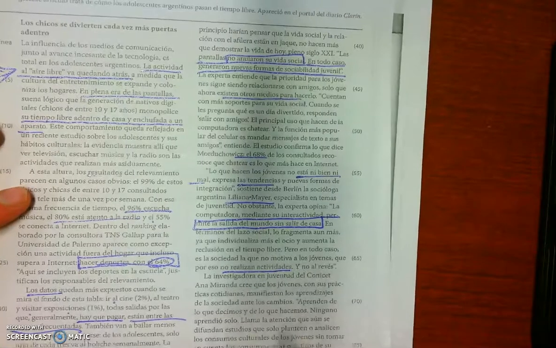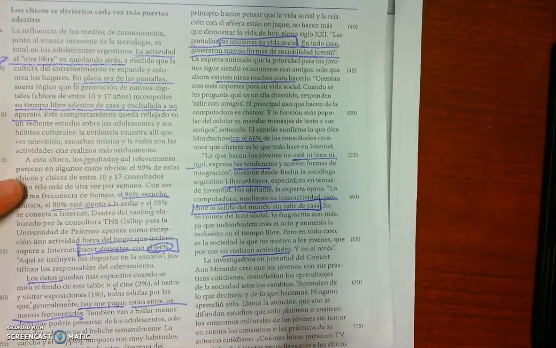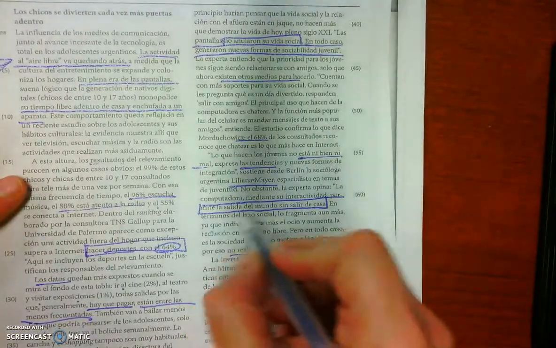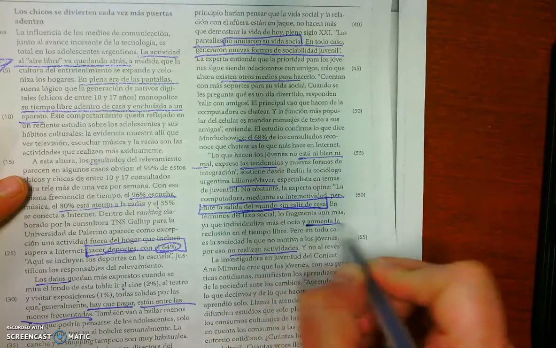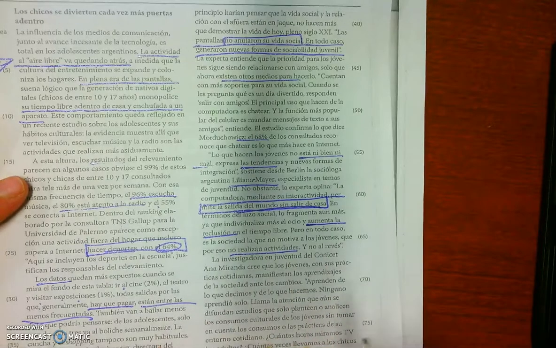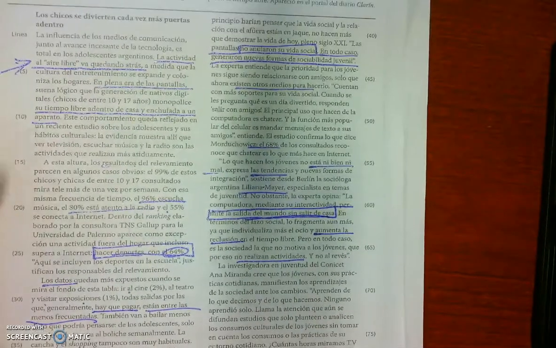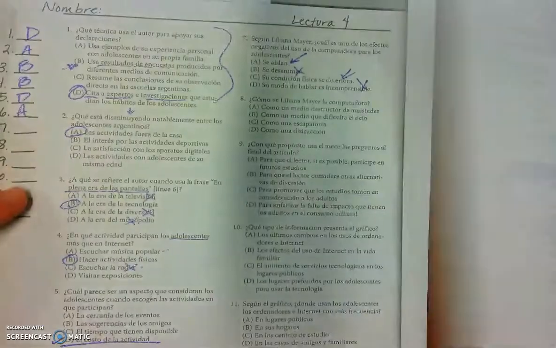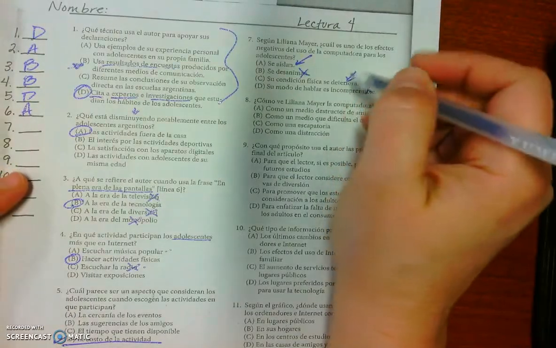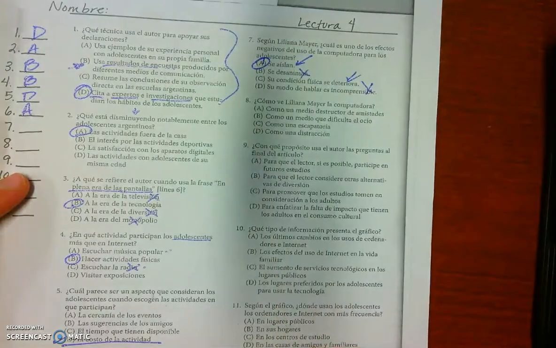No realizan actividades. It's that small little statement, but what she does say a lot of times is, don't leave the house. Aumenta la reclusión. Aumenta means to go up, so it increases the reclusion, which is people staying inside. So the correct answer after my debate was they isolate themselves for 7.